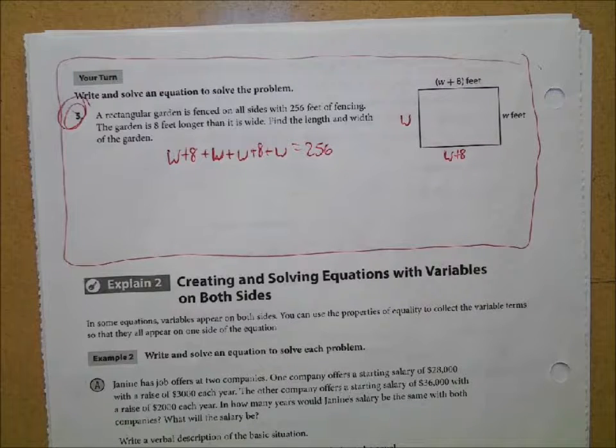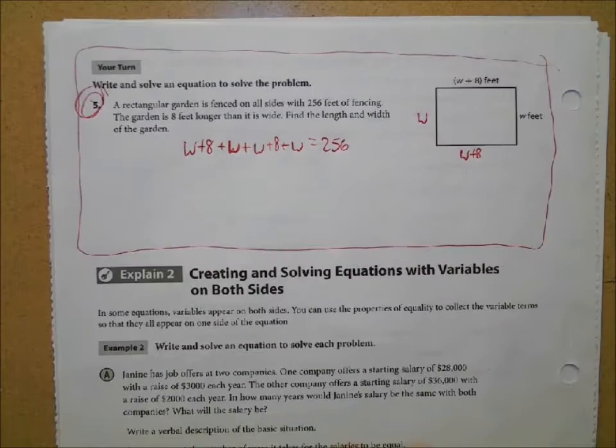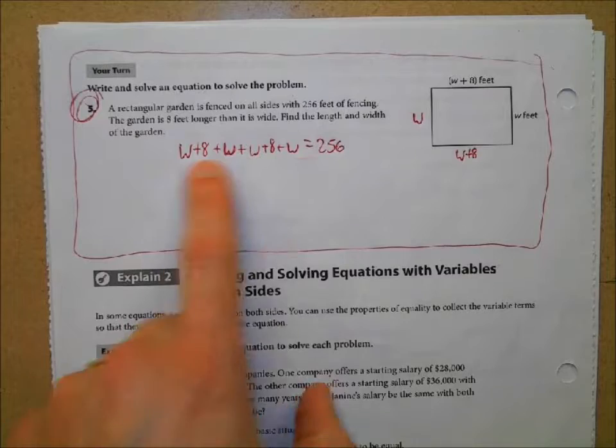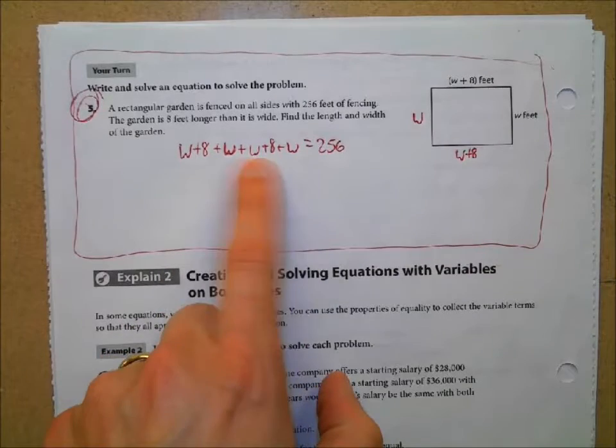For W, you're saying? W is 60, and then the length would be 68. When you add up the 4 sides there, you get 4W plus 16, and then you solve. Oh, you have to add it before.